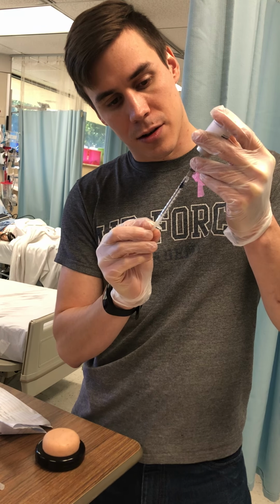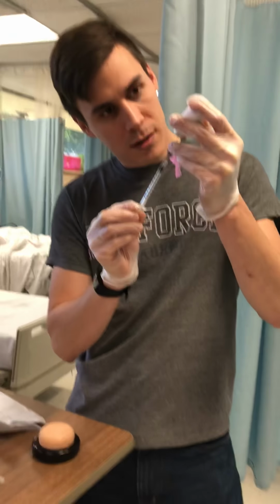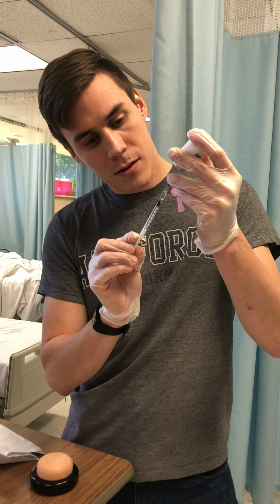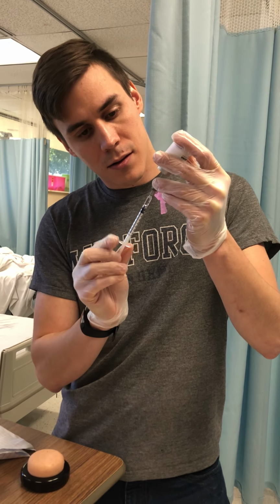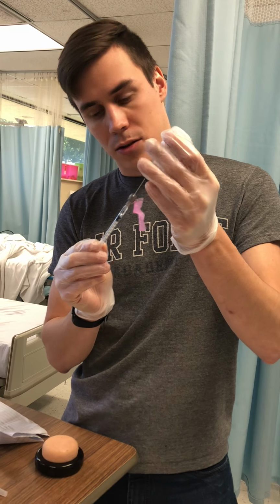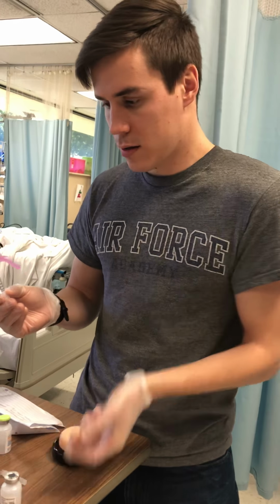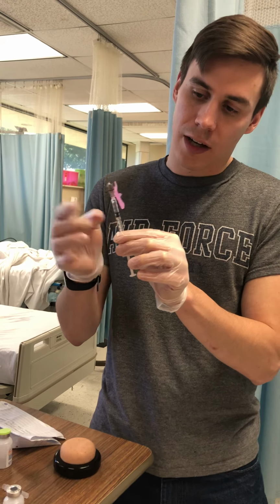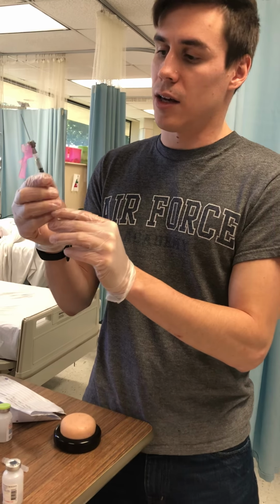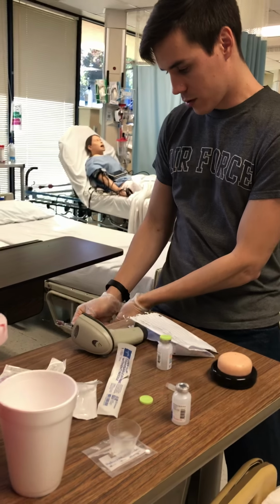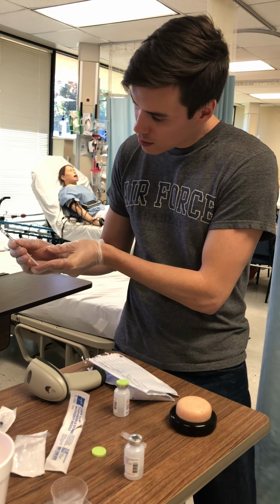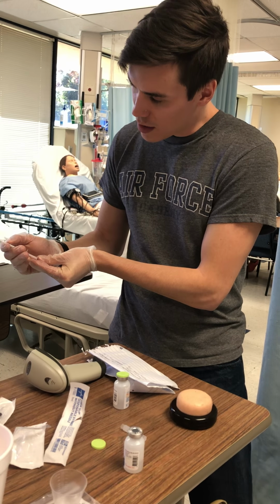So we're going to withdraw. There's a big bubble in here. So we want to try and get all the air out so they get an accurate dose of the medication. So we have to get the air out.